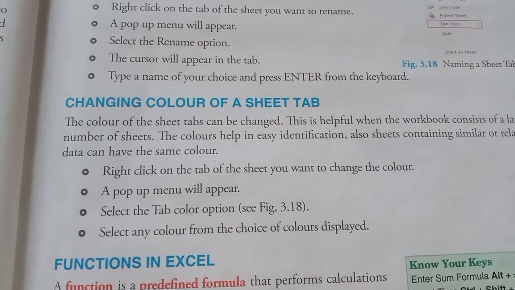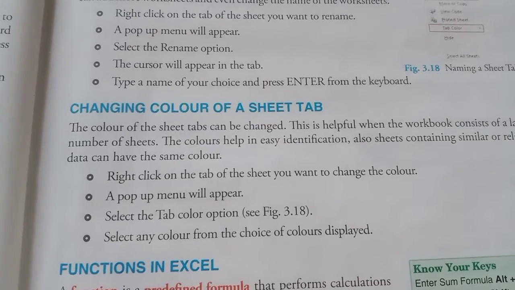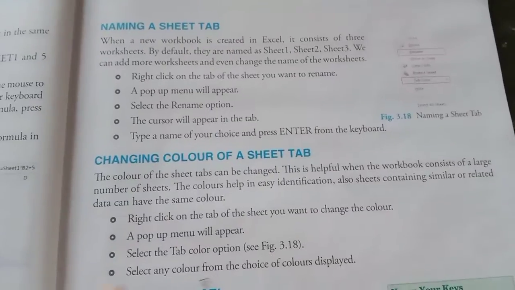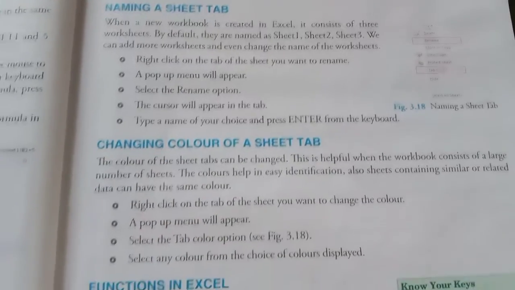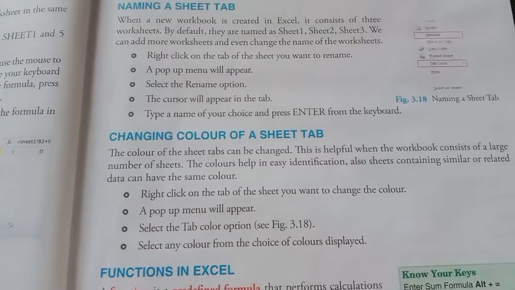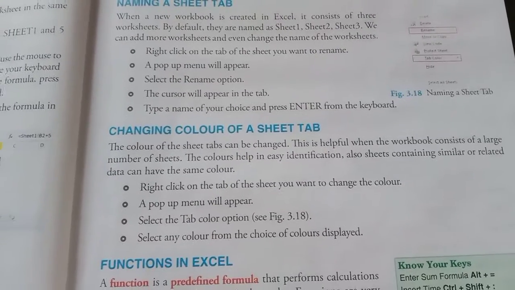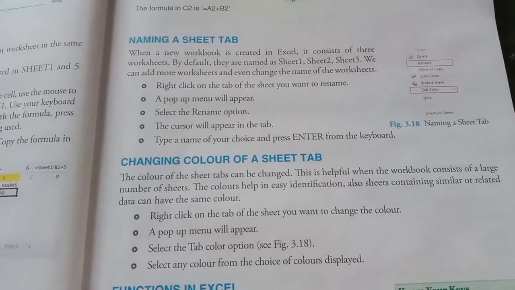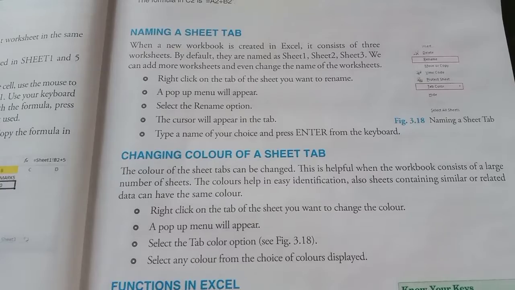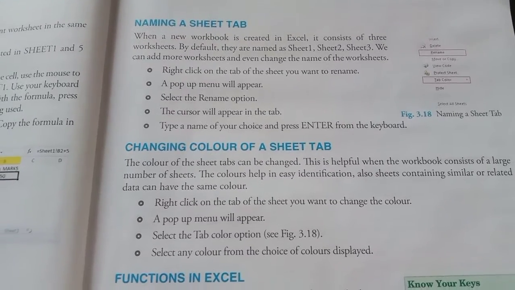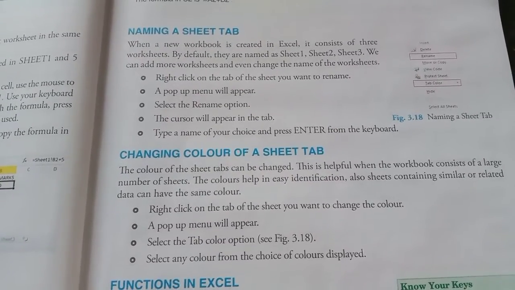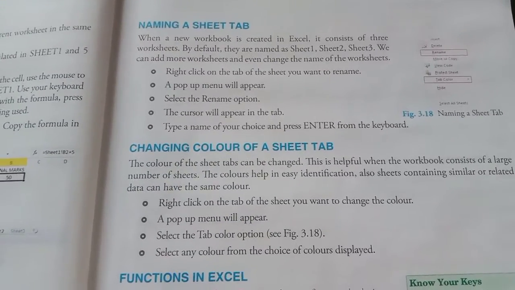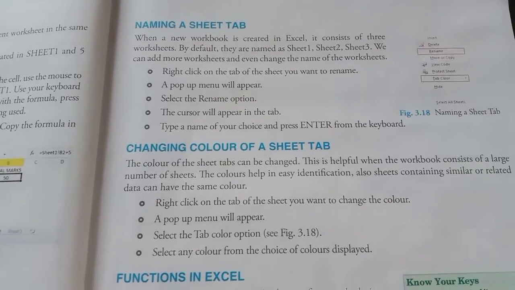Then after, the next option is changing color of a sheet tab. If you want to change the color of the sheet tab, you can also do this change. How you can do that? The color of the sheet tab can be changed. This is helpful when a workbook consists of a large number of sheets. The color helps in easy identification. Why are we coloring the worksheets? Because it's very easy to identify. Also, sheets containing similar or related data can have the same color.